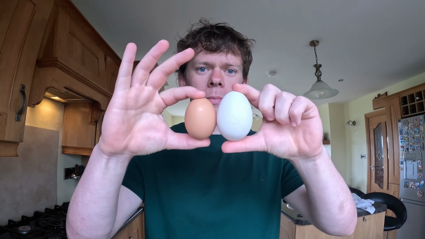Right, so I've shown you where the eggs come from. Now I'm going to show you some of the differences between them. The obvious difference between them is the size. This is the size of a normal chicken egg. This is the size of a duck egg, so you can see the duck egg's a good bit bigger than the chicken egg. But then this is the size of the goose egg compared to the duck egg.